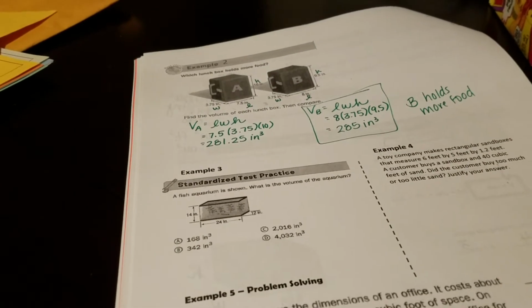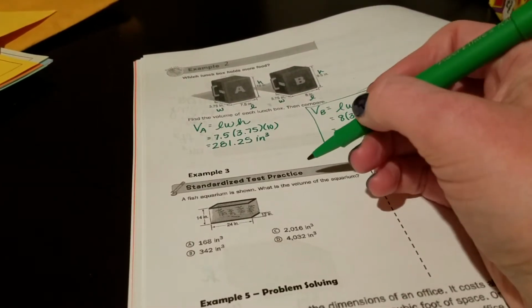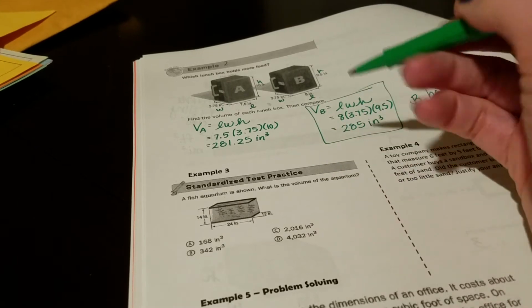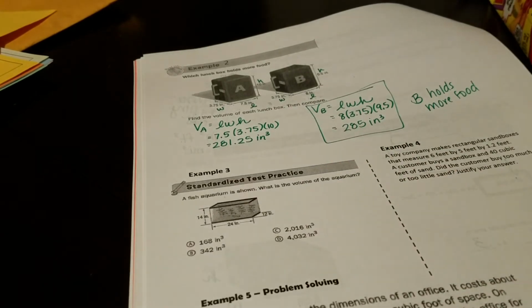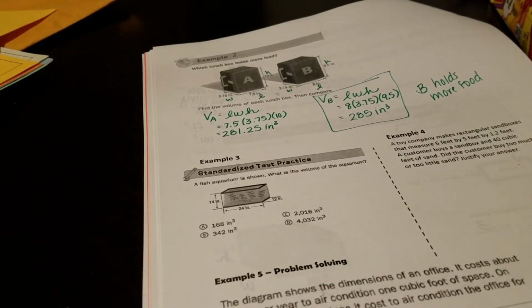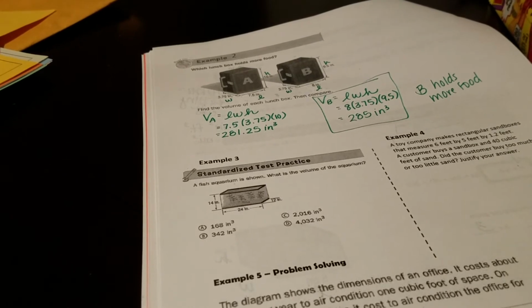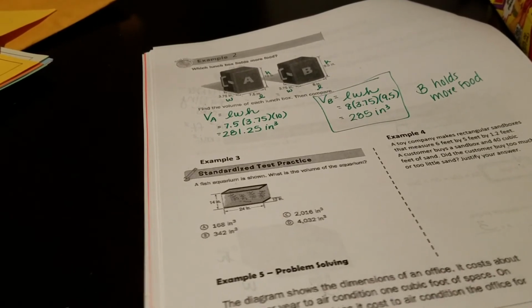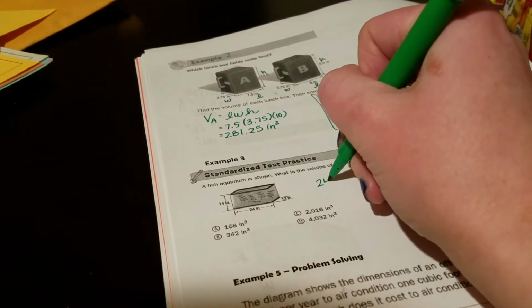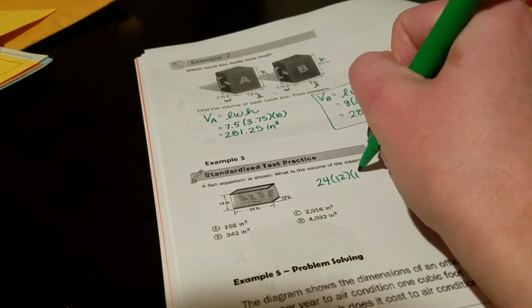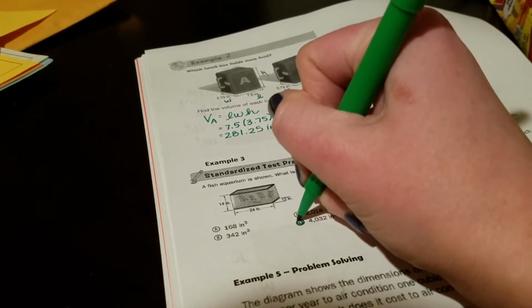Pause for a second, and I want you to do example 3 on your own. It wants to know what's the volume of the aquarium. So you did length times width times height, so 24 times 12 times 14, and you got 4,032 cubic inches.